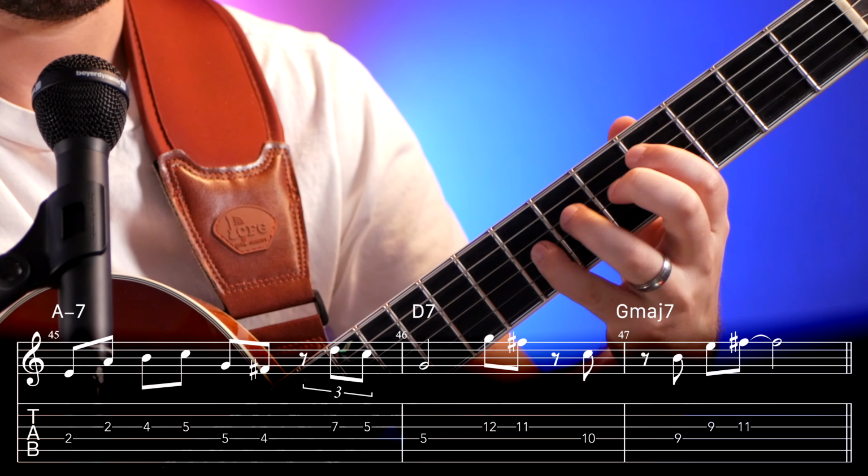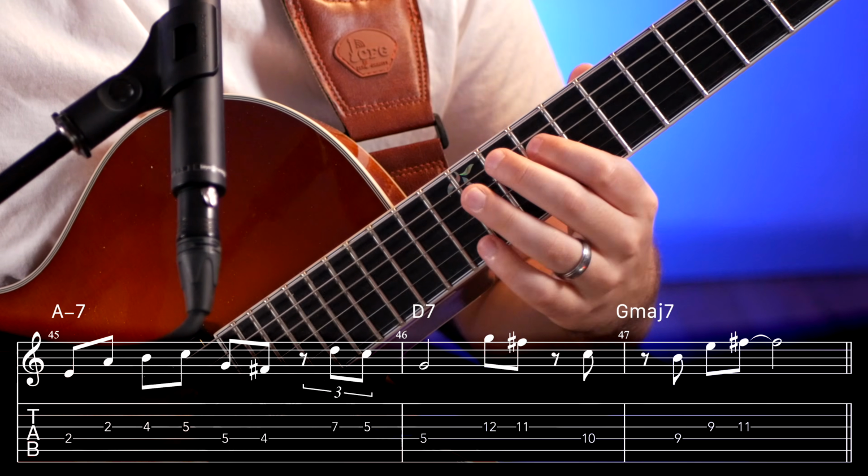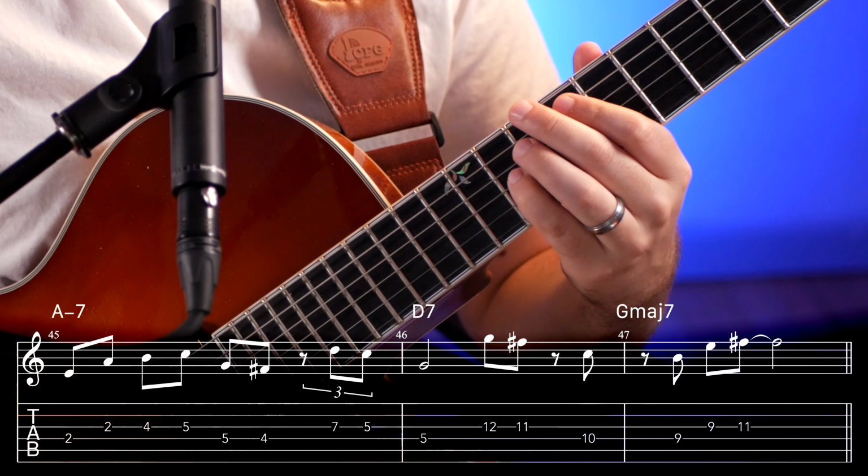Now because A Dorian is a part of the diatonic sound of G major 7, all the ideas that we've worked out with our motifs will work over all the chords in this 2-5-1. However, if you wanted to create more tension and release in our lines using this motif, we could take our motif and move it through the altered scale over the 5 chord. So in this case, we have D7, and we would play E flat melodic minor over that D7 to get the altered sound.